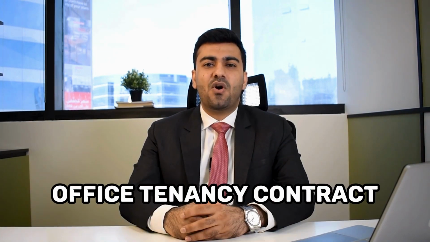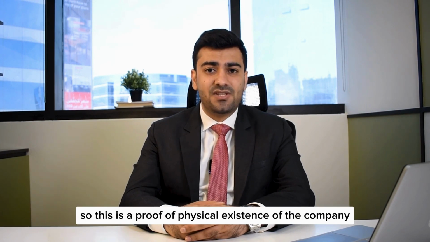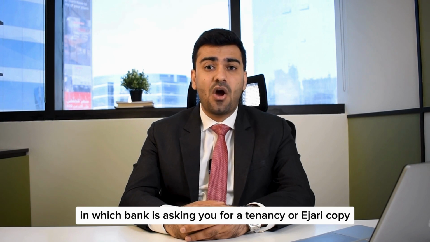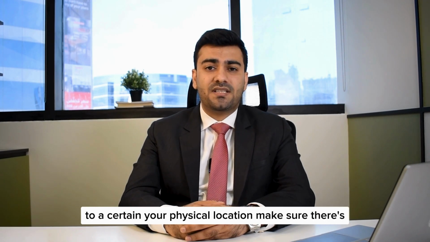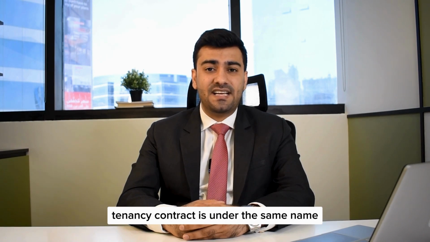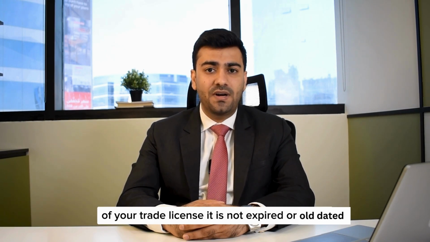The next one is the office tenancy contract. This is a proof of physical existence of the company, in which the bank asks you for a tenancy or an ijari copy to ascertain your physical location. Make sure this tenancy contract is under the same name as your trade license, and that it is not expired or old dated.